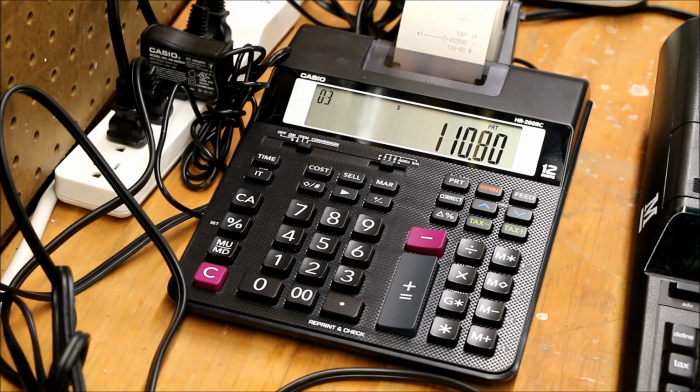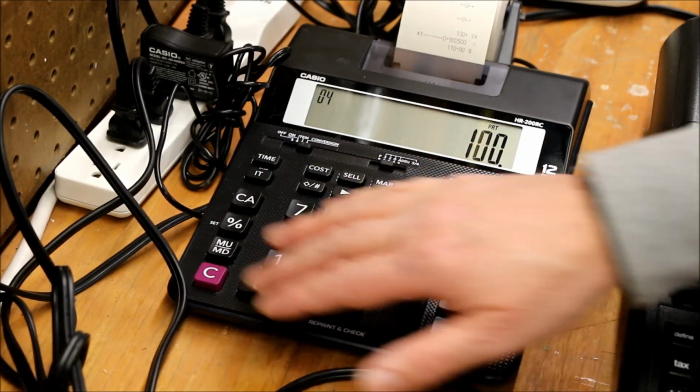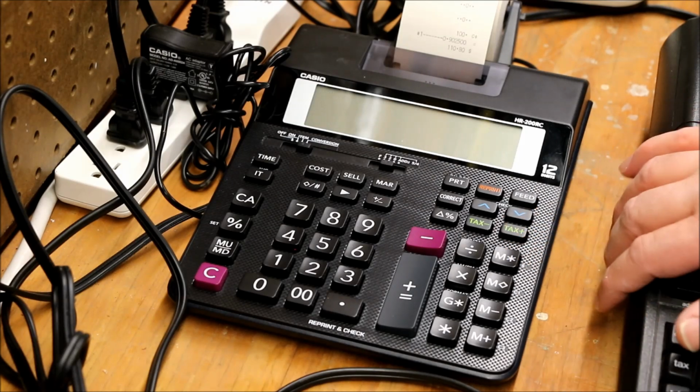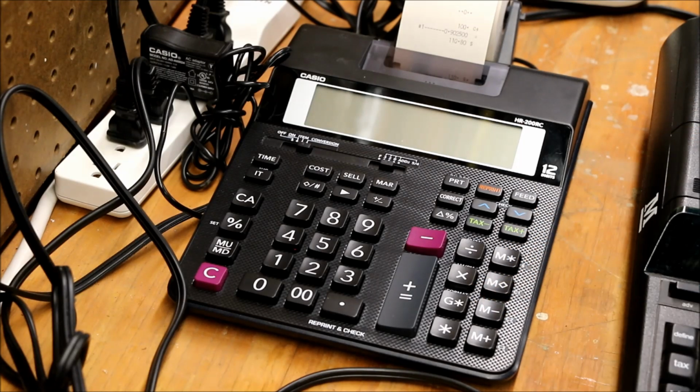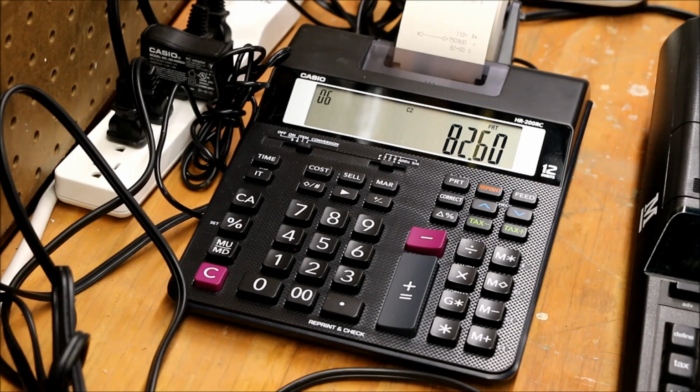If you want to convert in the opposite direction, for example, let's do $110 to British pounds. We'll do clear, and 110. We'll press the key for dollars, and then C2 where we stored British pounds. And that is 82 British pounds.